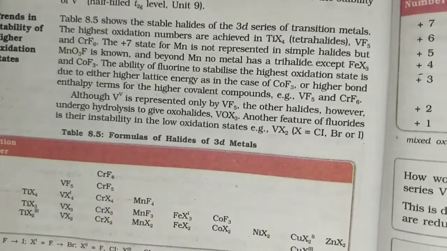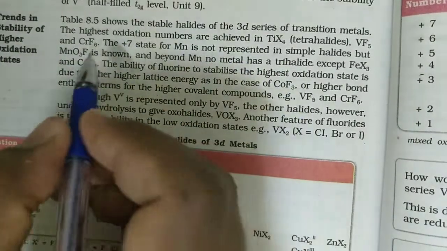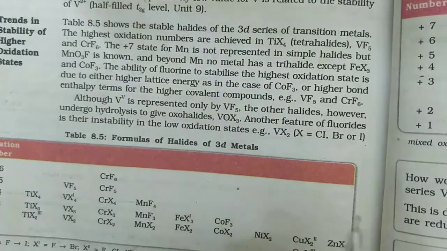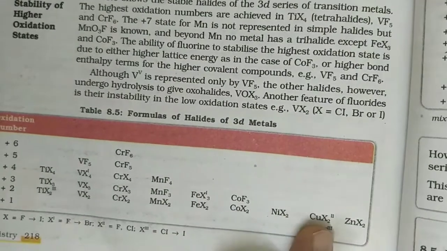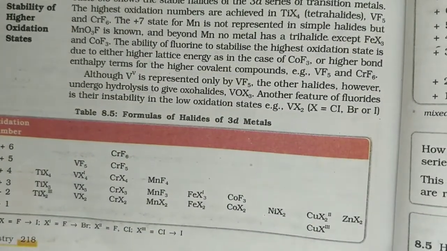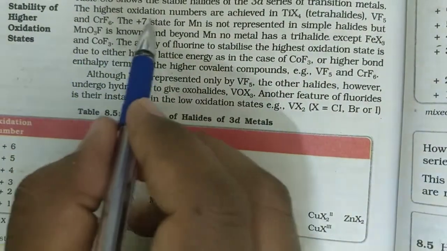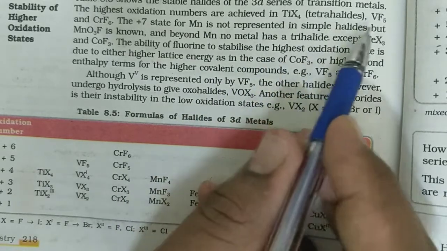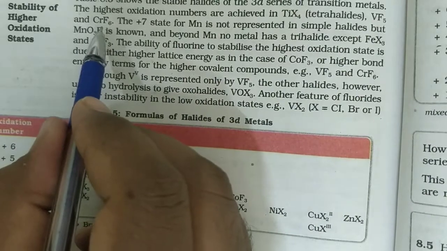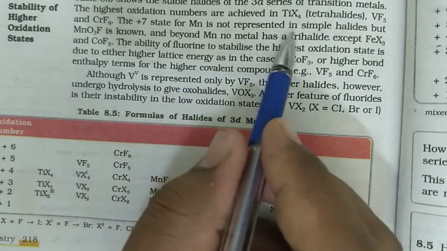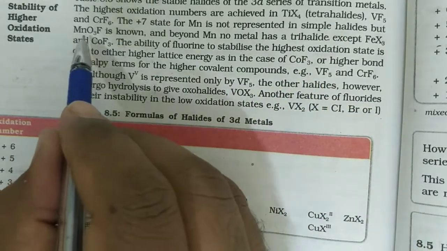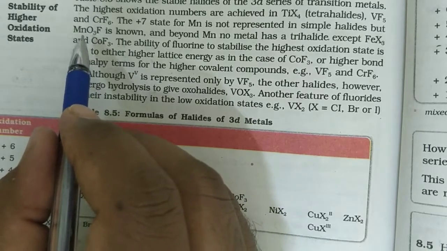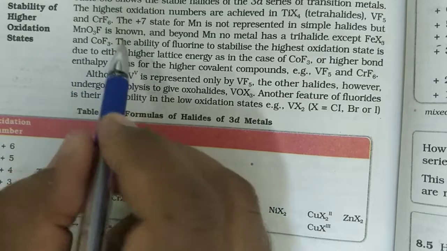Next, trends in stability of higher oxidation states. Table 8.5 shows the stable halides of the 3d series of transition metals. The highest oxidation numbers are achieved in titanium tetrahalides TiX4, VF5 and CrF6. The +7 state for manganese is not represented in simple halides but MnO3F. The highest oxidation state of manganese is +7, which is not MnF7; it is known in the form of MnO3F.